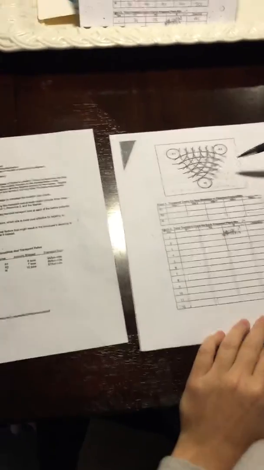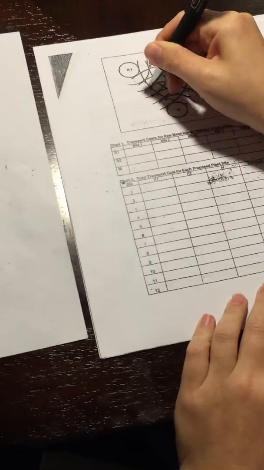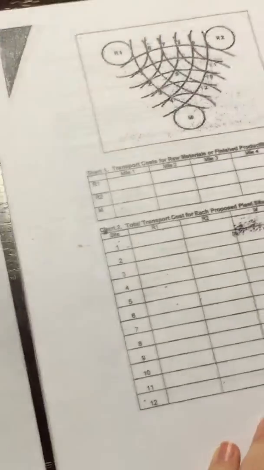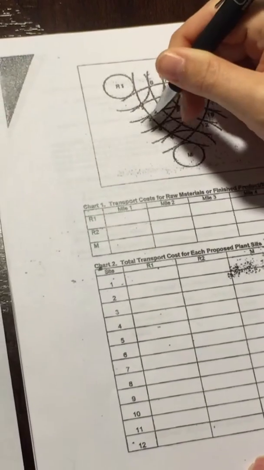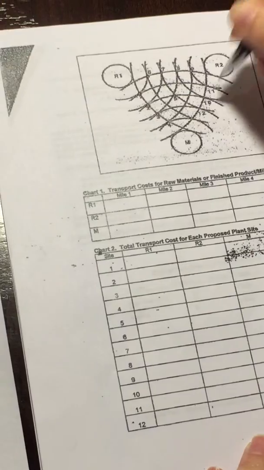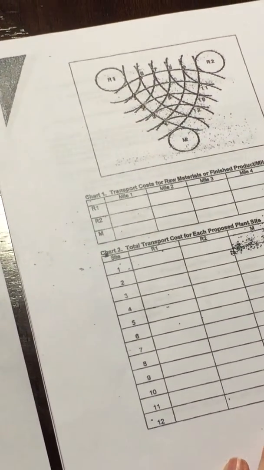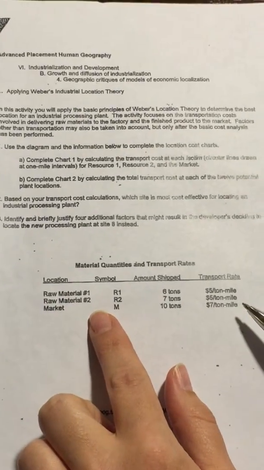All right, so here's the thing. When you're looking at Weber's model, the first thing you want to do is make a little dot on each of the points, where it says 1, 2, 3, 4, 5, and then 6, 7, 8, 9, 10, 11, 12, just because it helps you visually. So what you do is you look at the material quantities and transport rates.